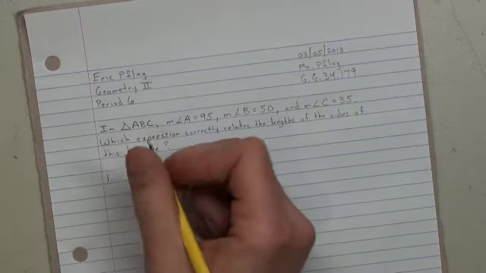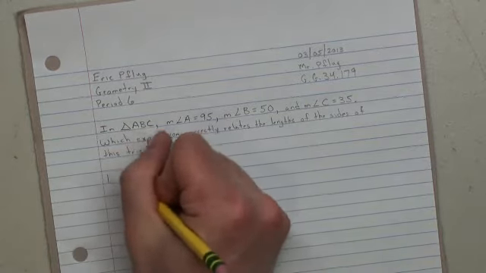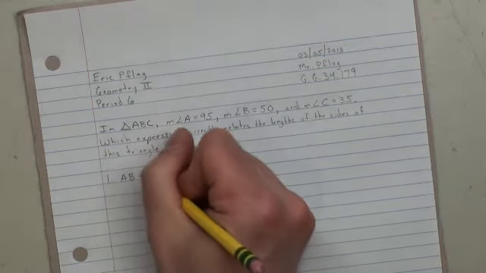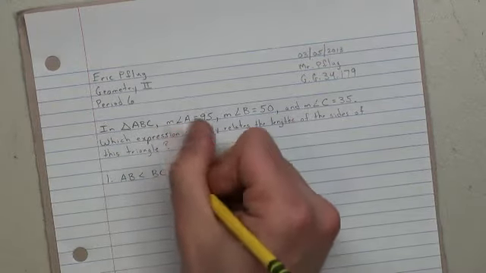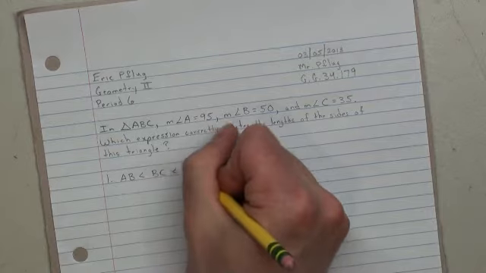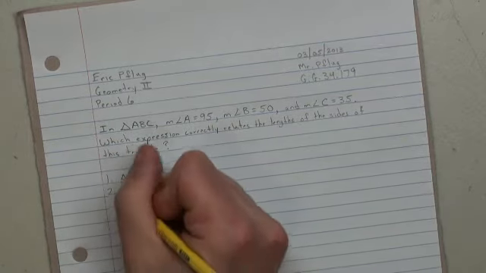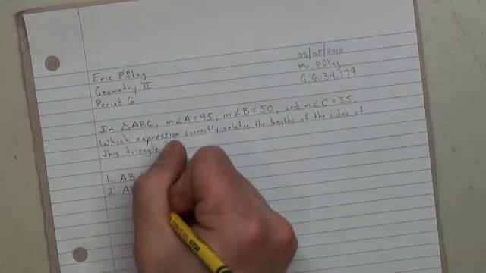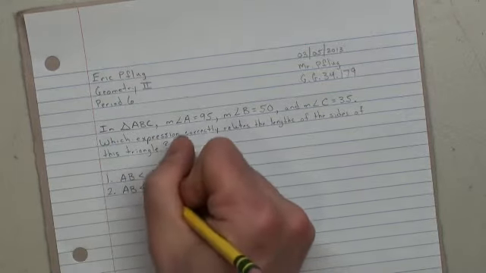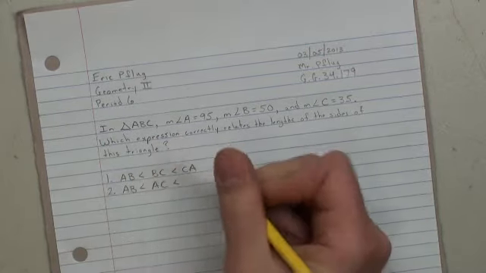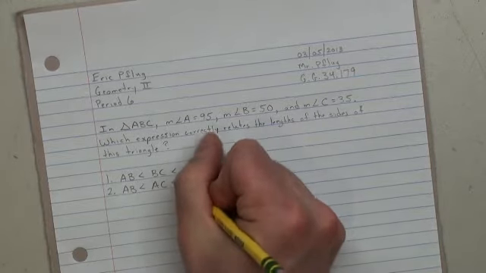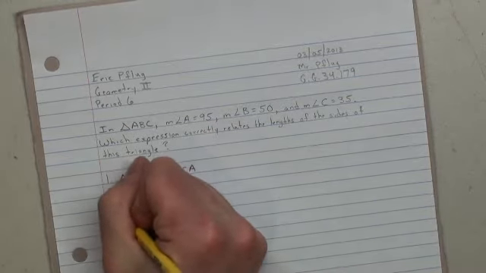Choice 1, AB is less than BC, which is less than CA. Choice 2, AB is less than AC, which is less than BC.